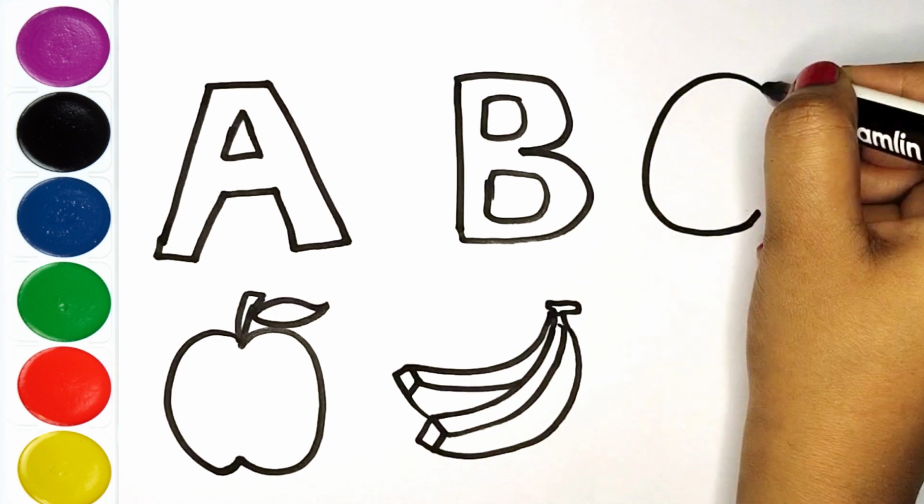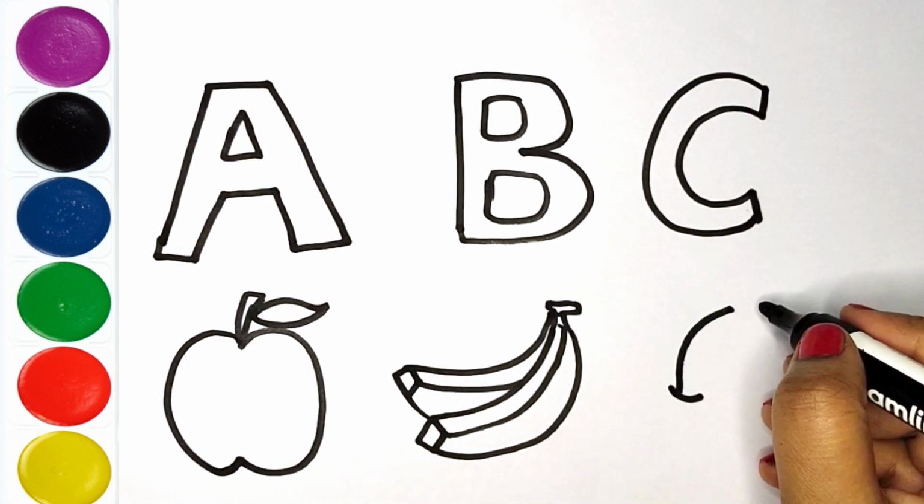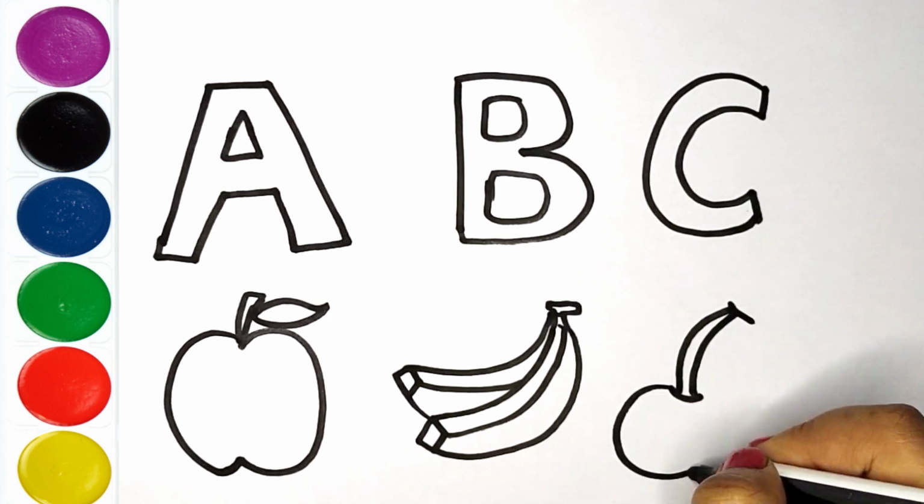And I am drawing the letter C for cherry. Let's draw the cherries here.